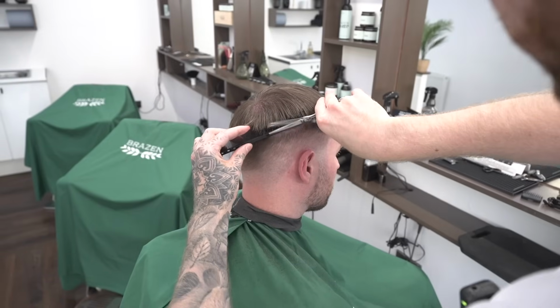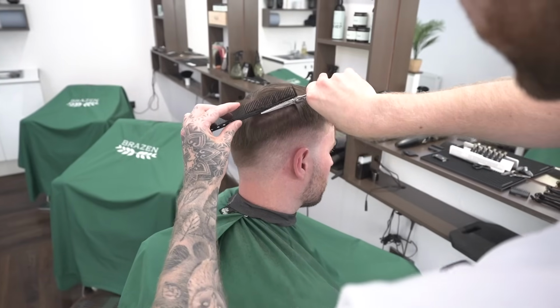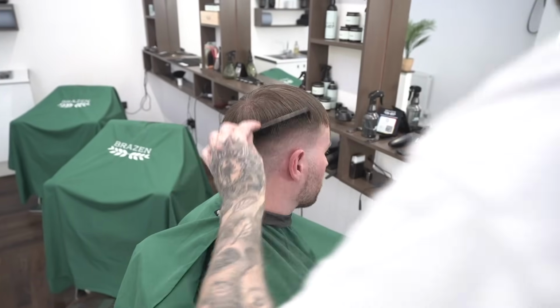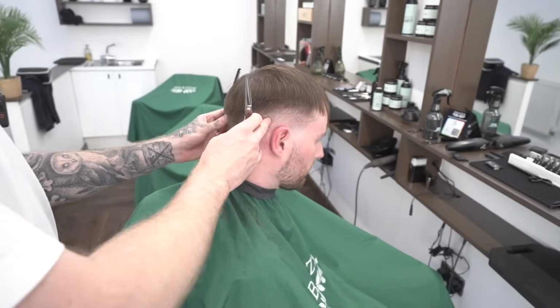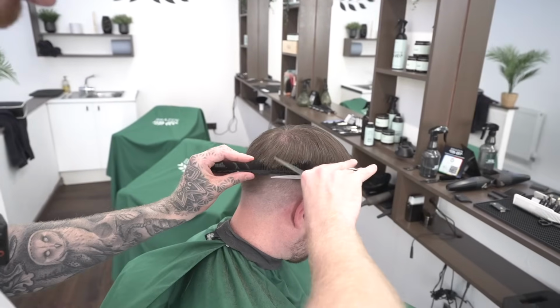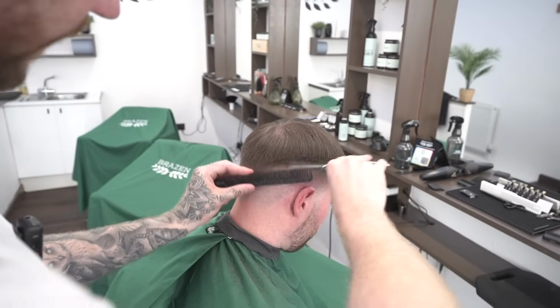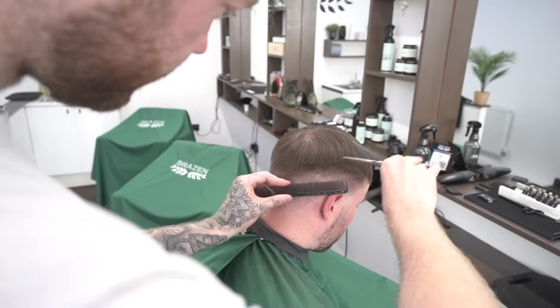You can just see it starting to come together now. Sometimes you need to go back in with the clippers, the 2 or the 3, touch it up a little bit. Just pick away at it until it's looking good really visually.